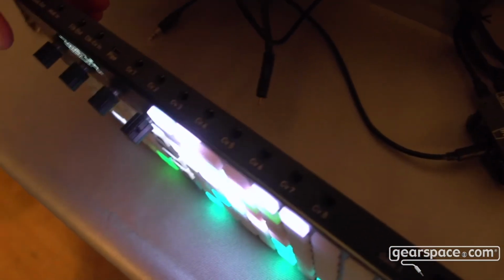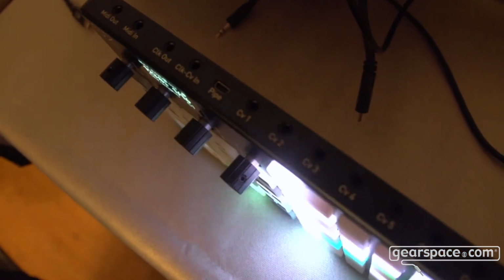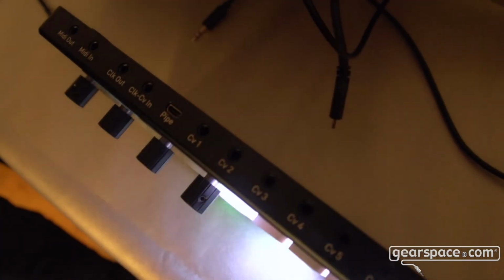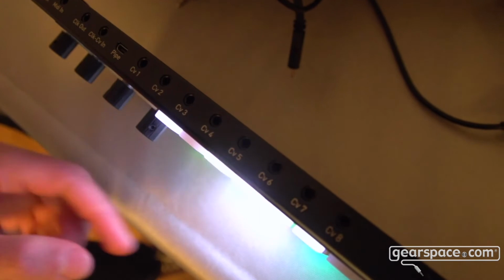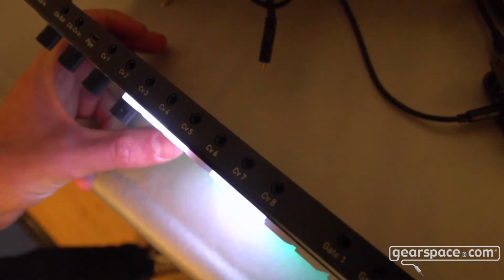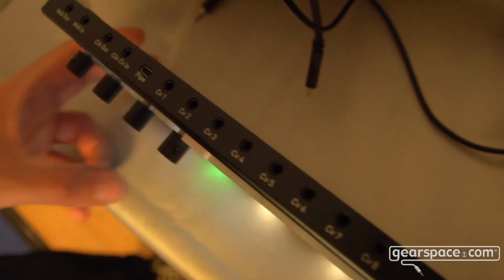Sorry. Maybe it's too much light, right? Yeah. Let me open this.